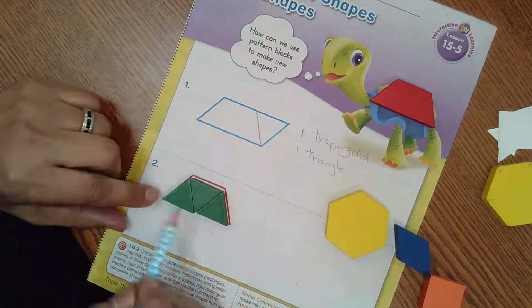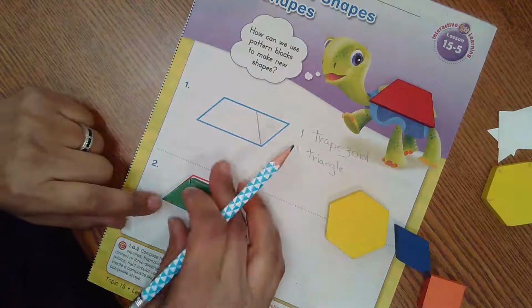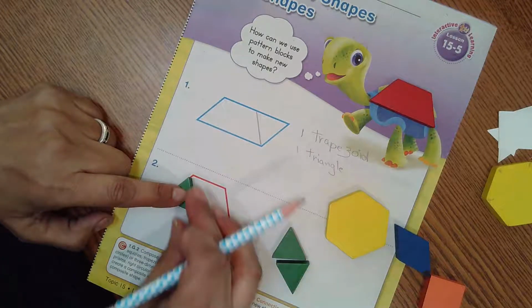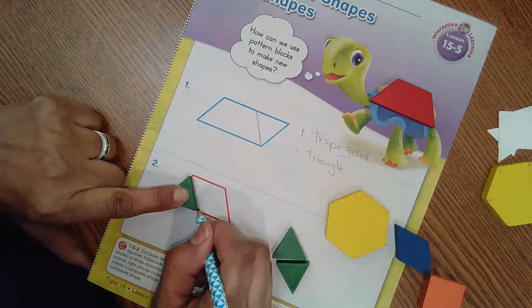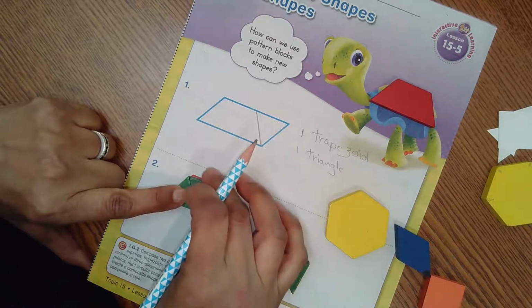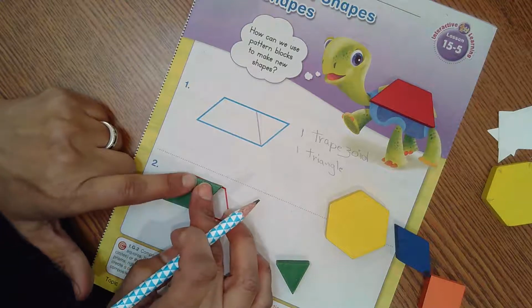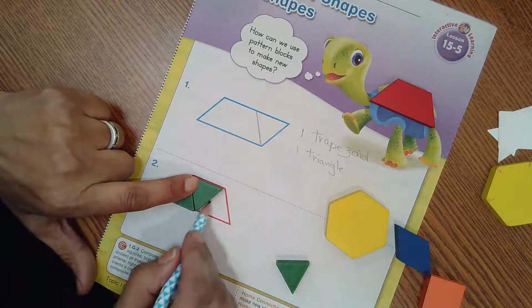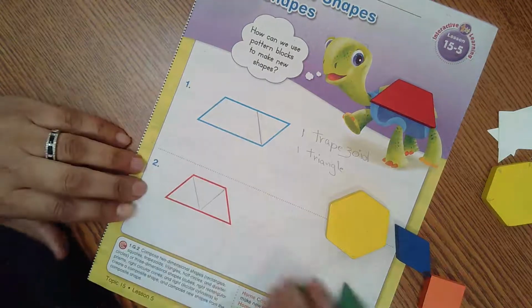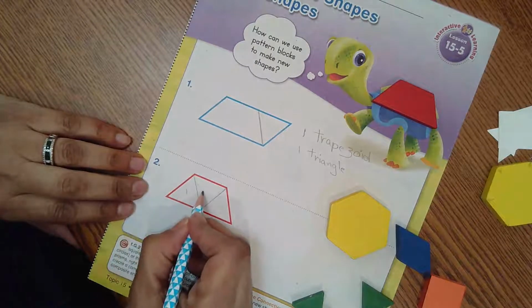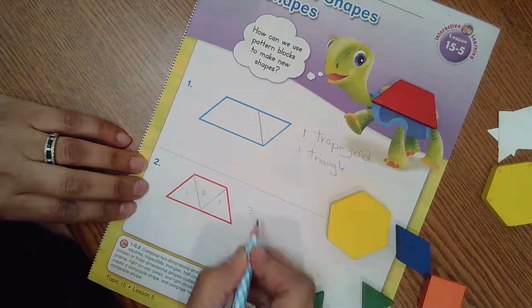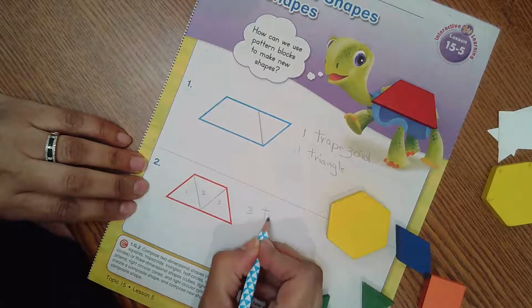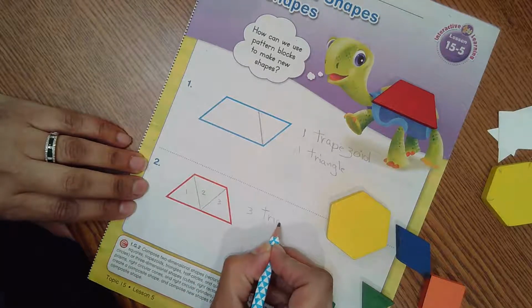to make that trapezoid. So what we're gonna do, we're gonna remove and we're gonna trace one by one. So this is a 1. We're gonna draw a line here, and then putting the second one back, I'm gonna draw the line there, and then this is the 3rd one. So how many triangles? 1, 2, 3 triangles. So let's say I made the trapezoid using 3 triangles.